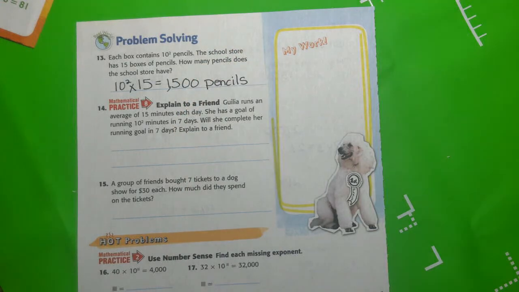My next one. Julia runs an average of 15 minutes each day. She has a goal of running 10 to the second power, 10 squared minutes in 7 days. Will she complete her running goal in 7 days? Explain.